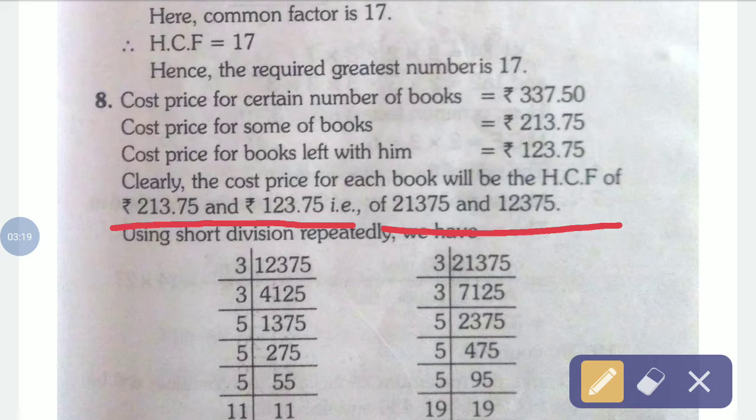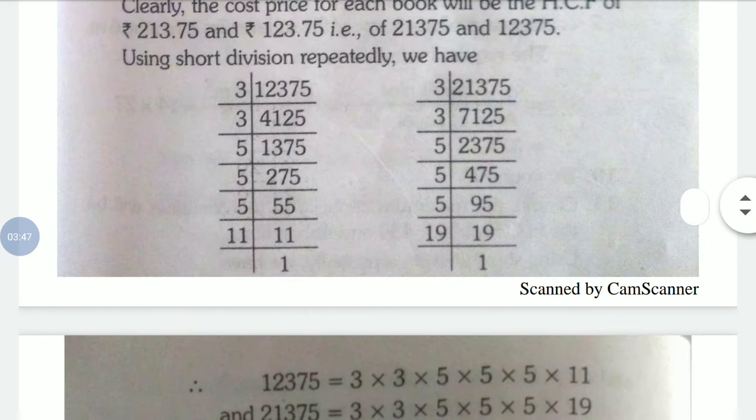Means we convert both of them into numbers which don't have the decimal point. You know very well how to remove it. If you multiply both the numbers by 100, the decimal point will be removed and we will get different numbers. So you will have 21,375 and 12,375. So what we will do, we will find out the HCF.